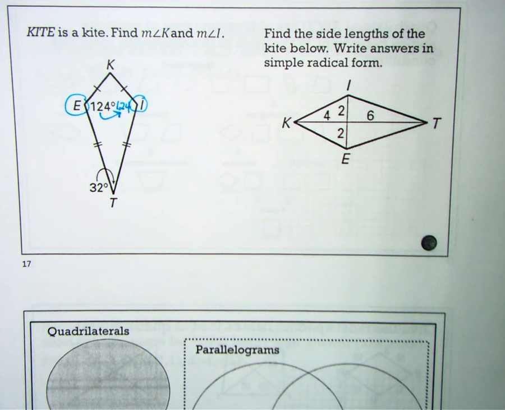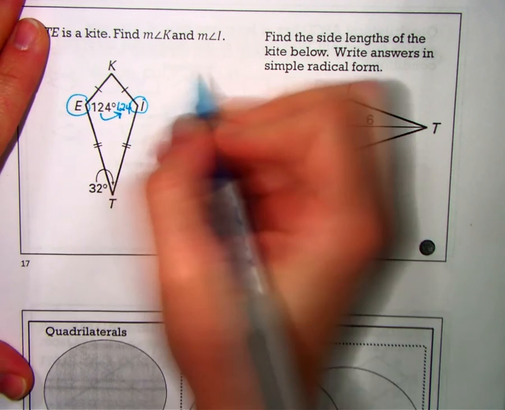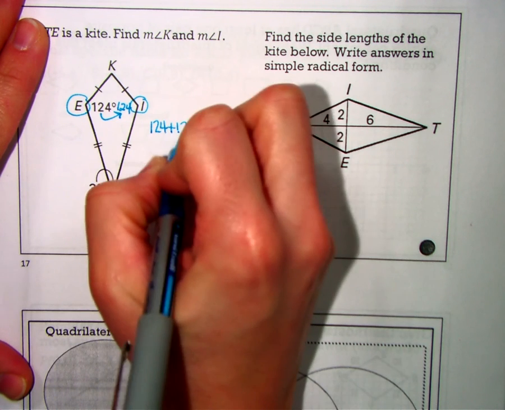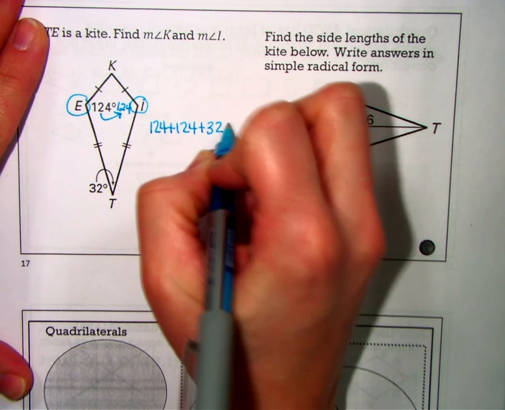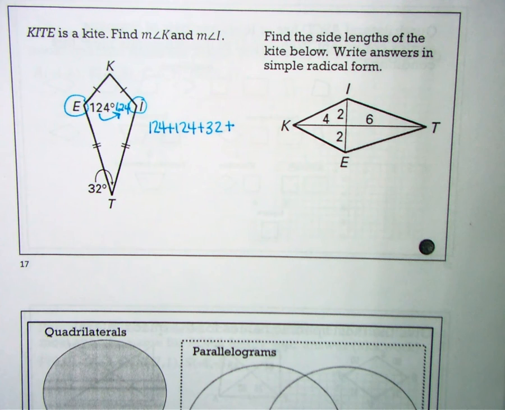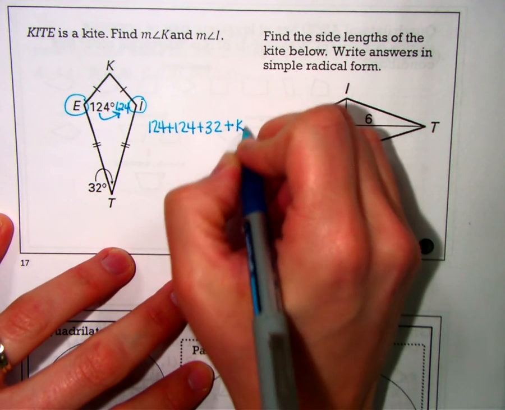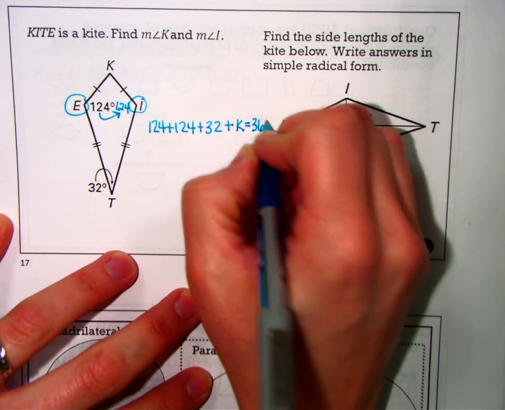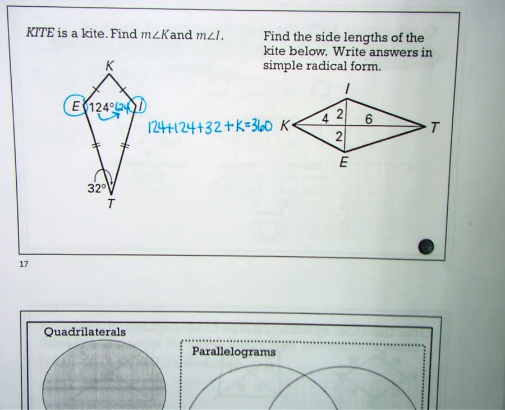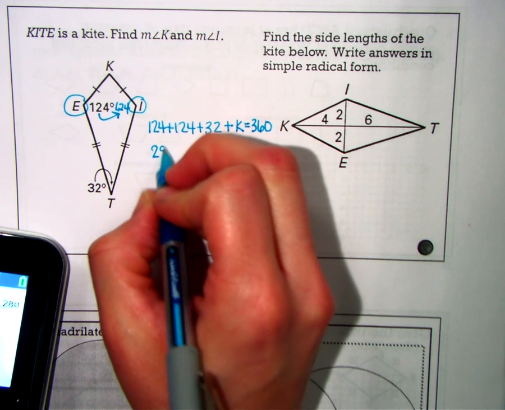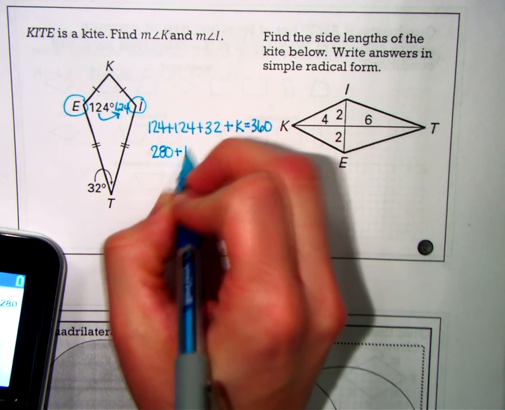Is this a triangle? Should it add up to 180 degrees? So in a triangle, it's 360, right? Because it's a quadrilateral. So we're going to go 124 plus 124 plus 32 plus x, the other angle, or you could even put k if you want. All of those should add up to 360 because we're dealing with a quadrilateral. So we've got 280 degrees here, so 280 plus angle K is equal to 360.